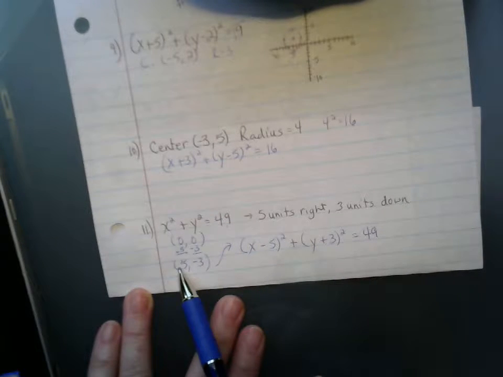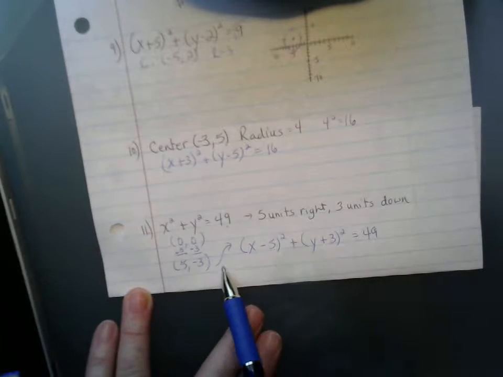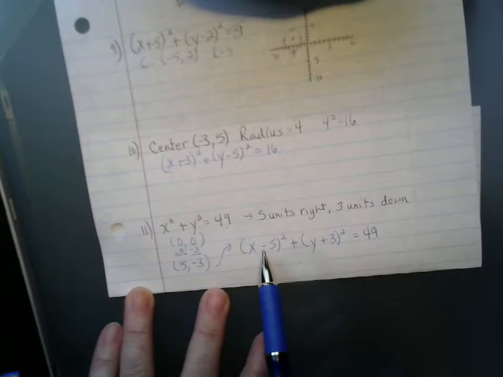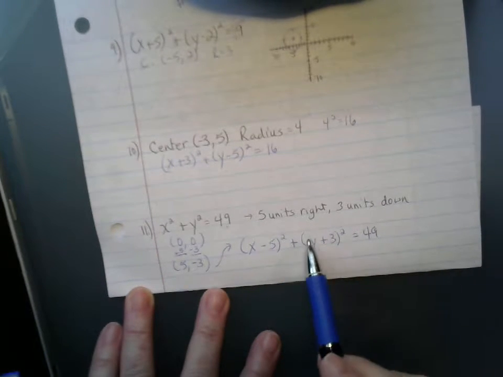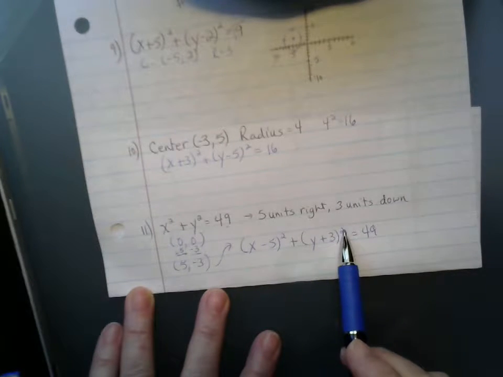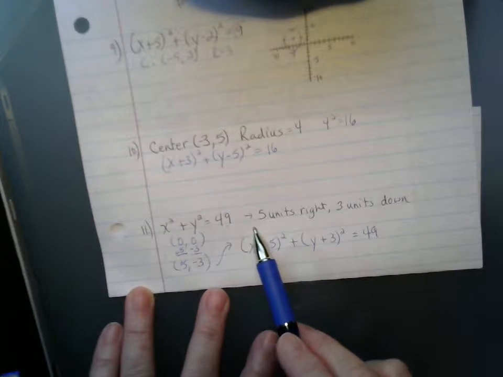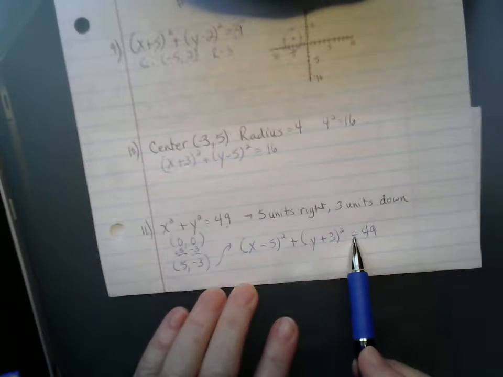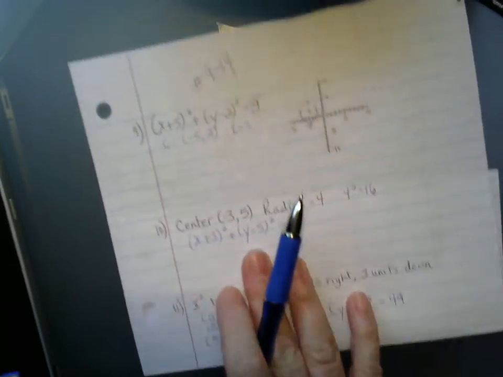And then you just take that information or that center and put it into an equation. So that +5 is (x − 5)² + (y + 3)², and this 49 that was here, nothing changed about it, so it's still 49. Okay. All right, let's look at number 12.